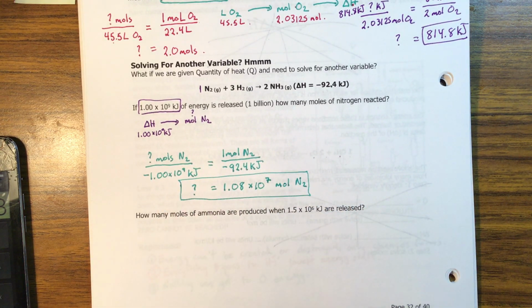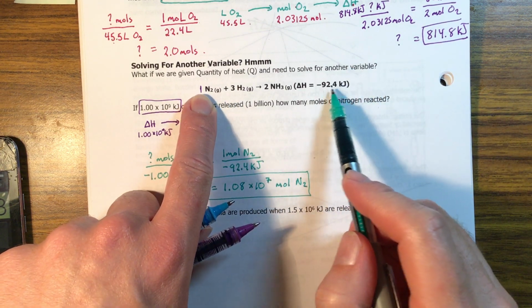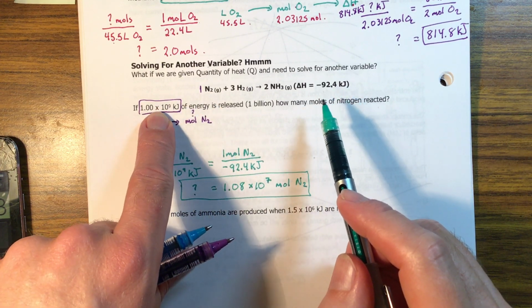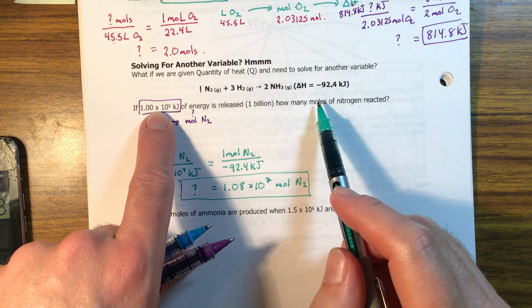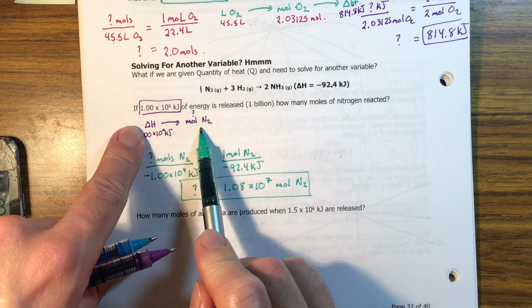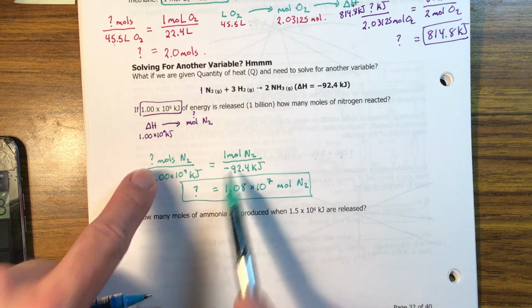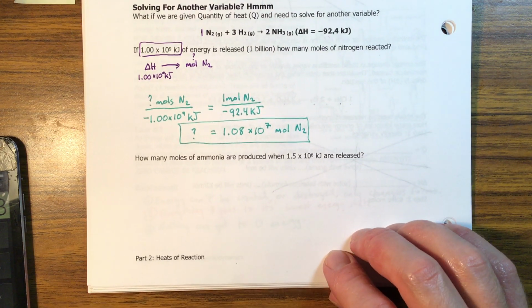Right, that's a big number. And this should make sense to you, right? If 1 mole of N2 gets me around 100 kilojoules of energy, I'm going to need a lot of moles of N2 to get to 1 billion kilojoules of energy. Okay, so make your map, do the conversion. All right, so let's look at the next one.